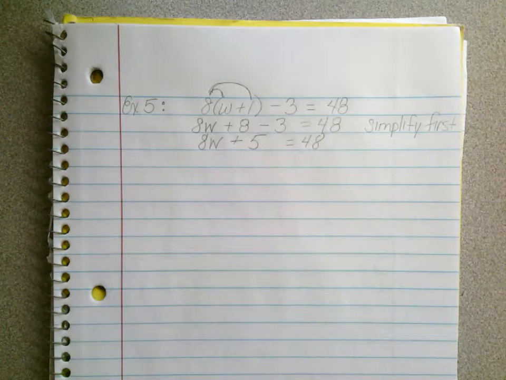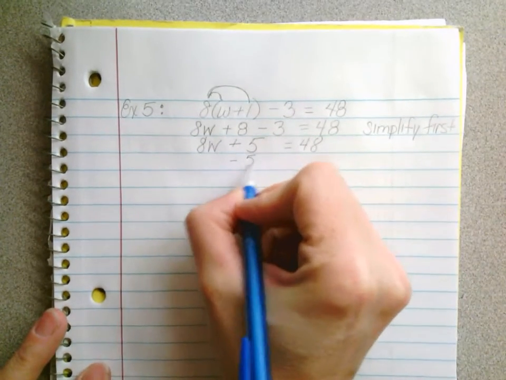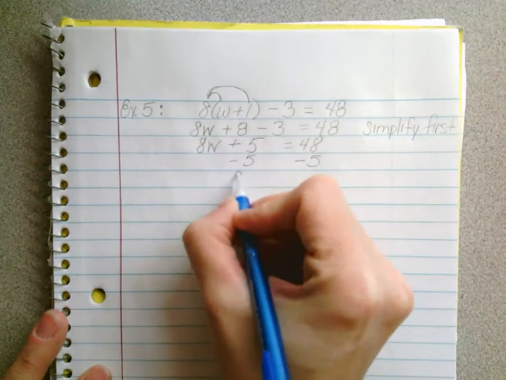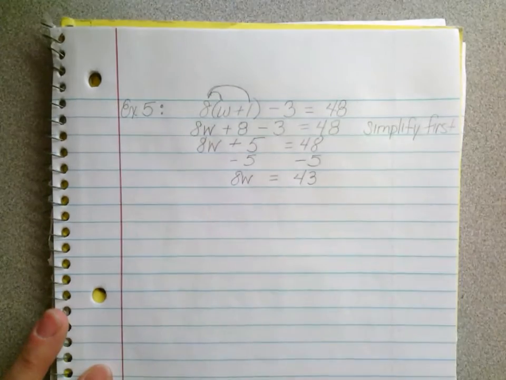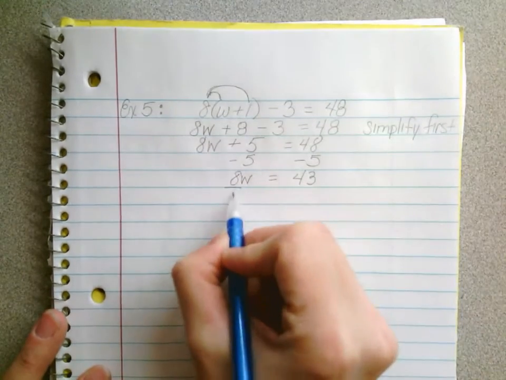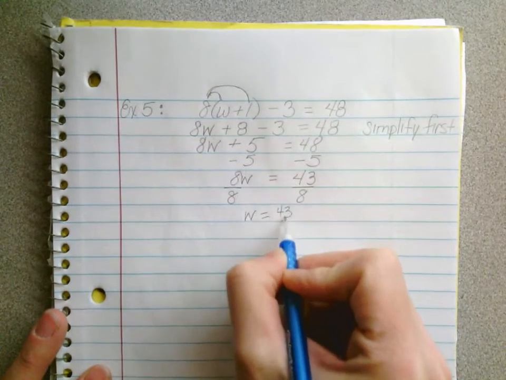And yes, this is going to be an ugly one. What am I going to do first? Back to the original example 1. Good. And what now? Divide by 8. W is equivalent to 43 over 8.